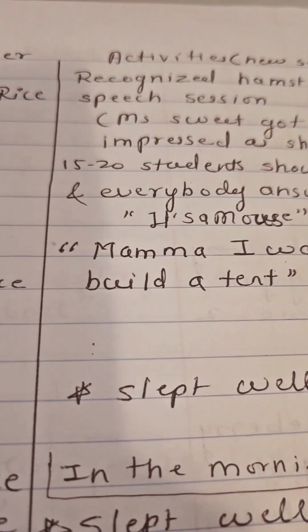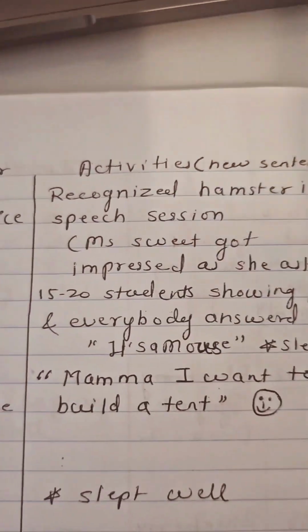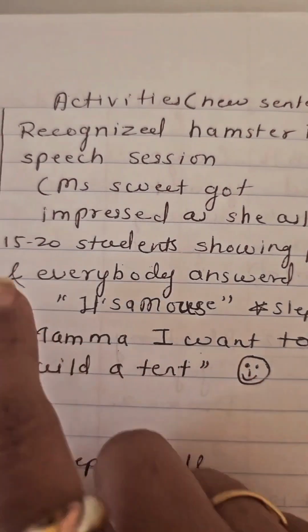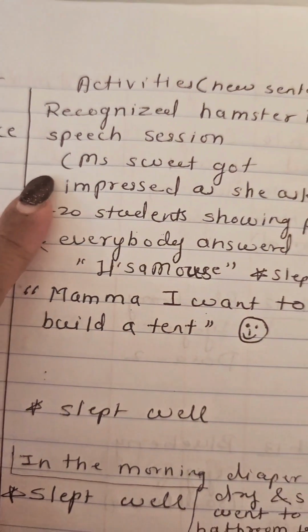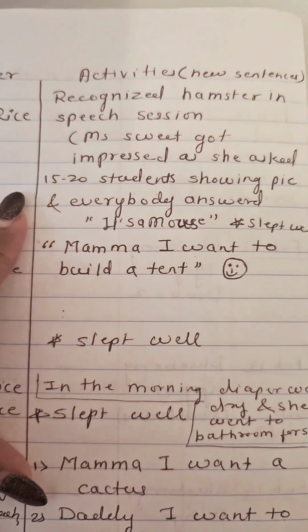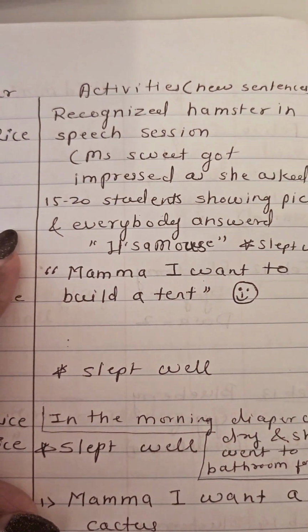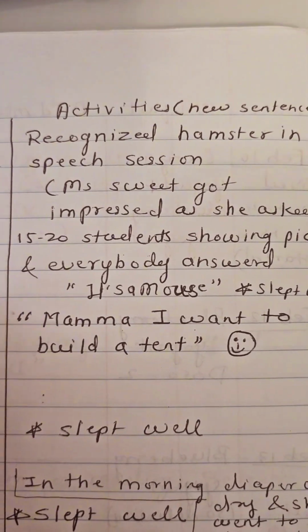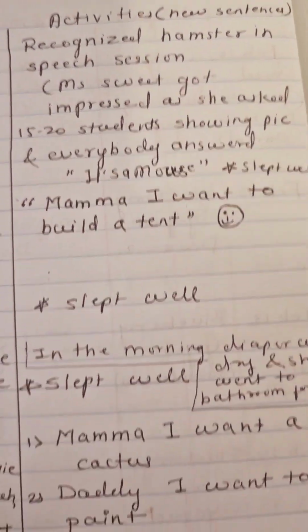As it is, I was writing her meal plans and nutrition plan, but then I made one more column for activities, or new sentences. I don't know if you will understand my handwriting, because I did not write it to show anybody. I didn't know that it was going to be used like this.